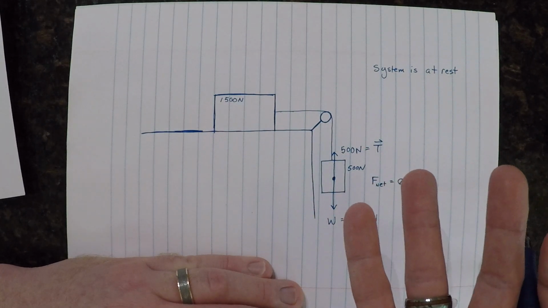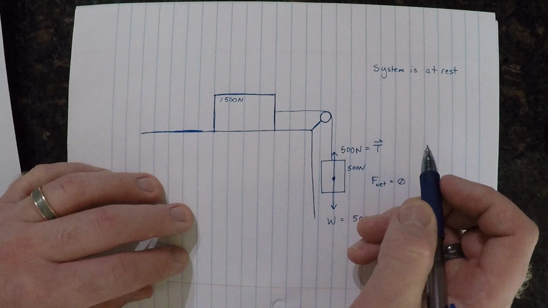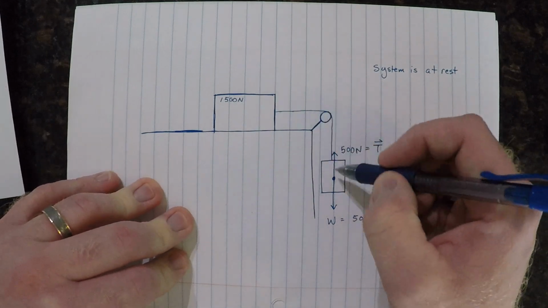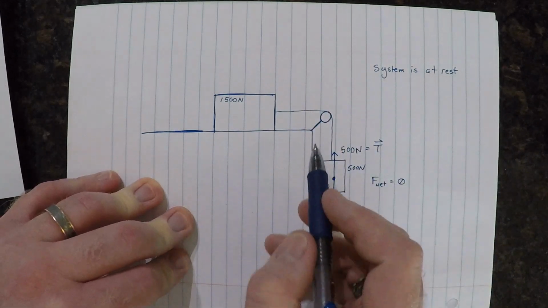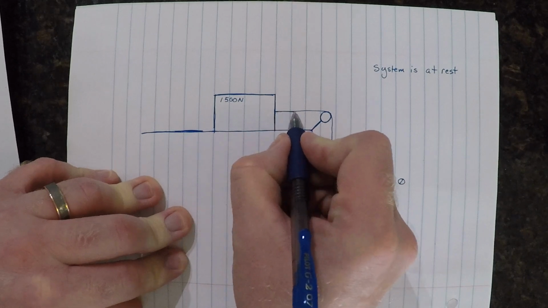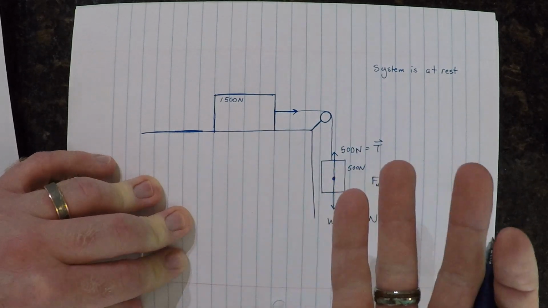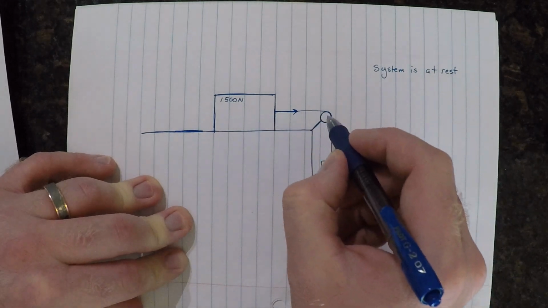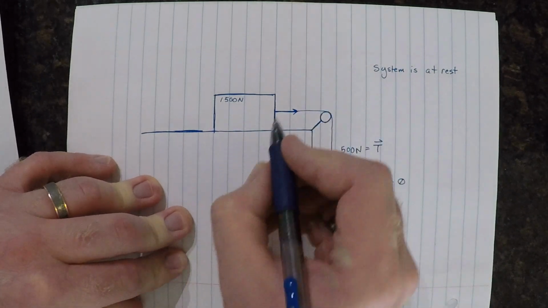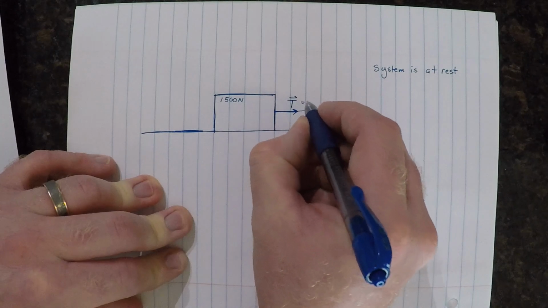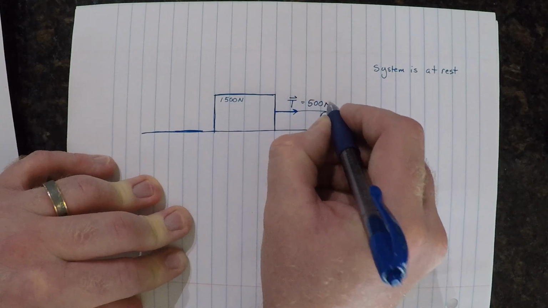It is not accelerating. So, if there's tension force pulling up with the string this way, that means that the tension in the string pulling this way is also 500 newtons, because the tension in the string is the same all along the string. So tension here is also 500 newtons.